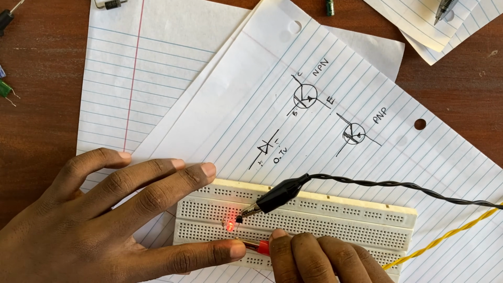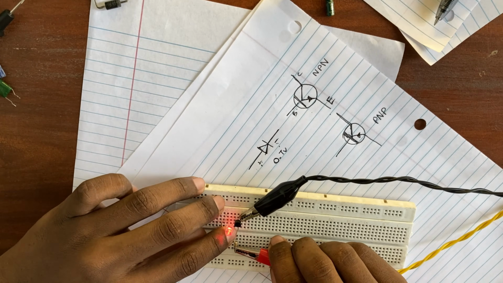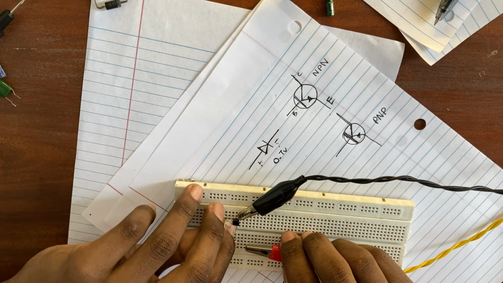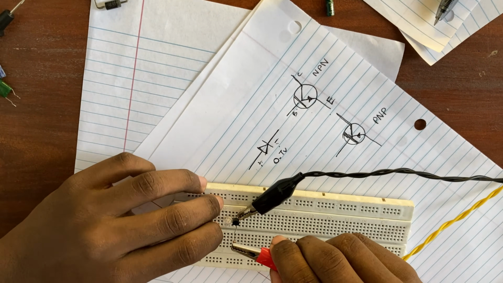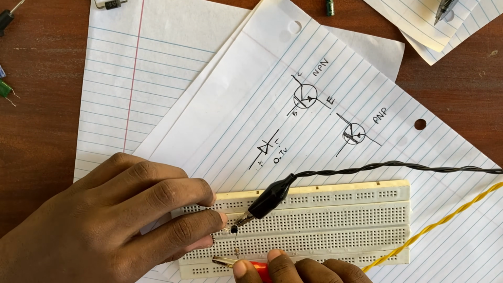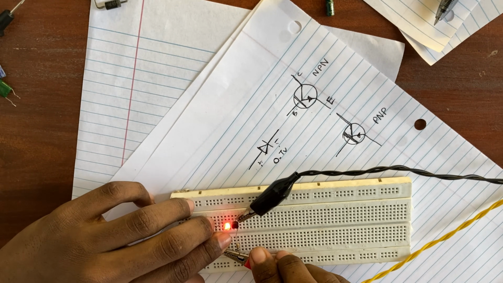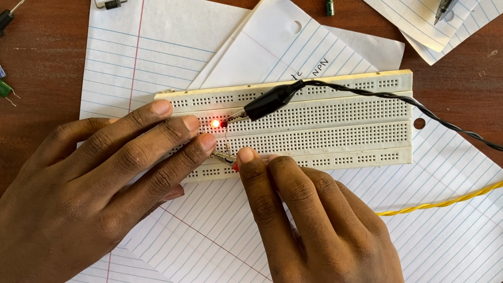The current is controlled by the base. So as you can see, when I apply voltage to both sides of the LED, it won't light up. But if I apply voltage to the base, the LED lights up just like this.